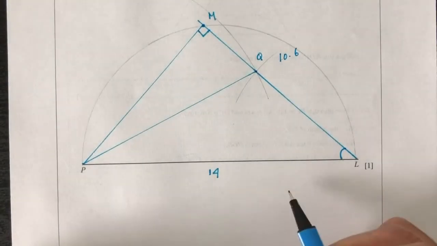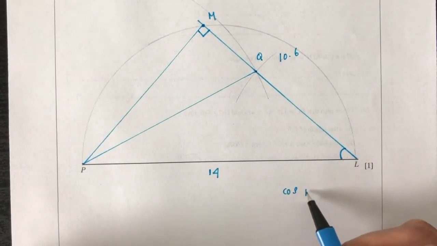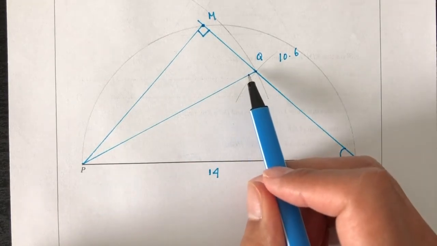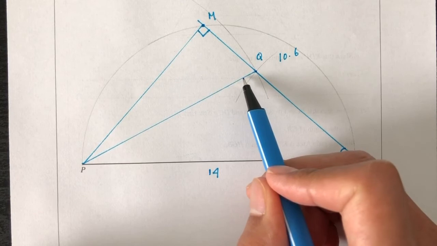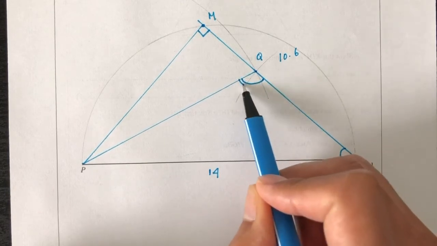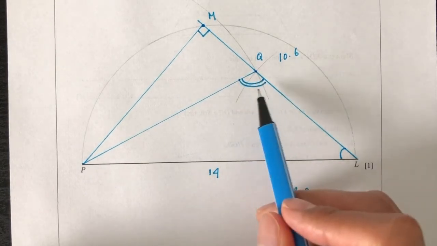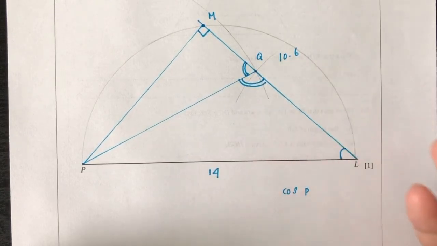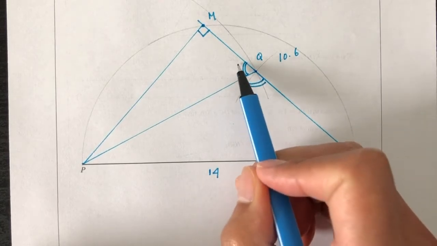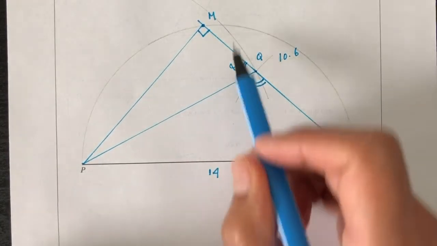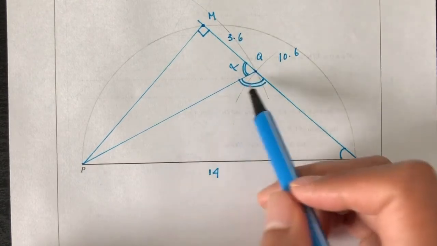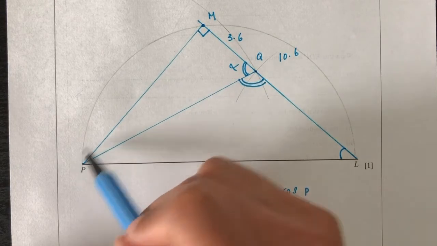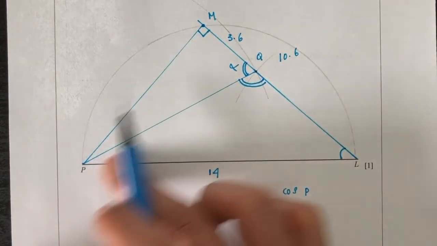So cos of this angle, cos of PQL. So we have to find cos of this one. To find this one, we can first find this one, same steps. We call this one alpha. This side is 3.6. And this one is what side? We don't know this side. We know this one actually.